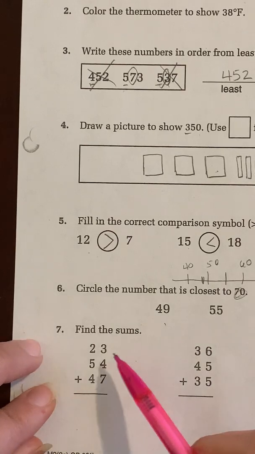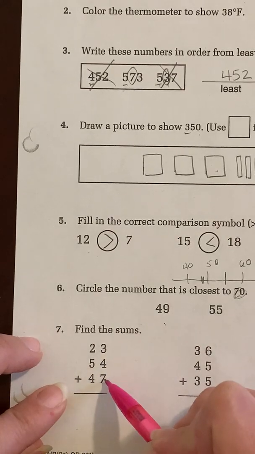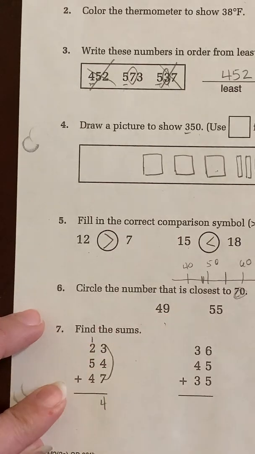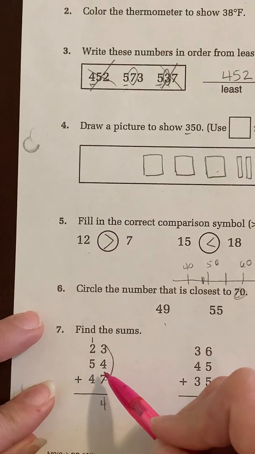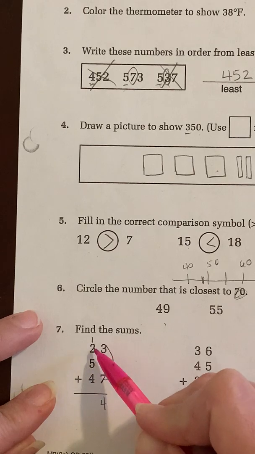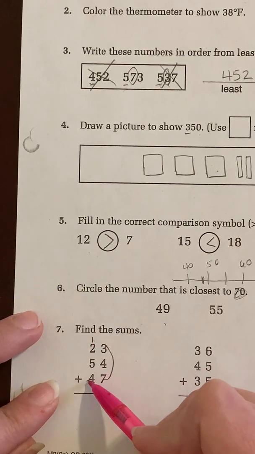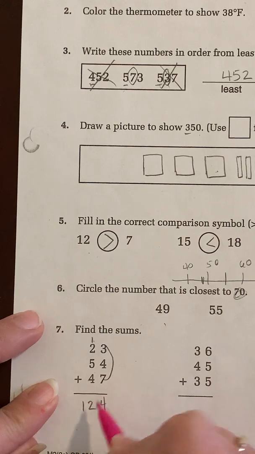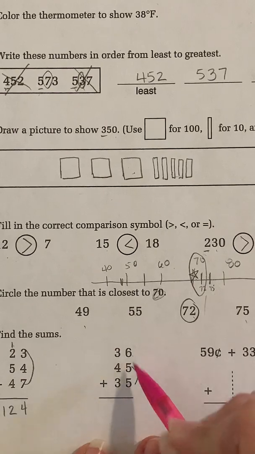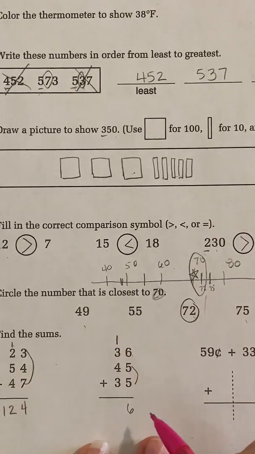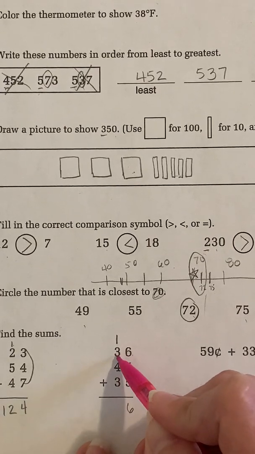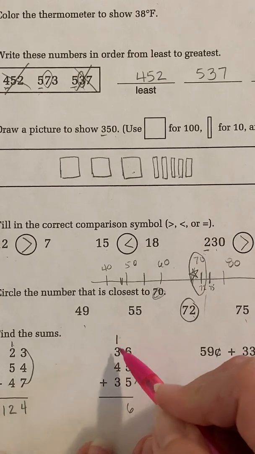Find your sums. 7 and 3 makes a 10, plus 4 is 14. Carry your 1. 5, let's see, 5, 6, 7, 8, 9, 10, 11, 12. 5 and 5 is 10, plus 6 is 16. Carry your 1. 6 plus 4, that's 10, and that's 11.